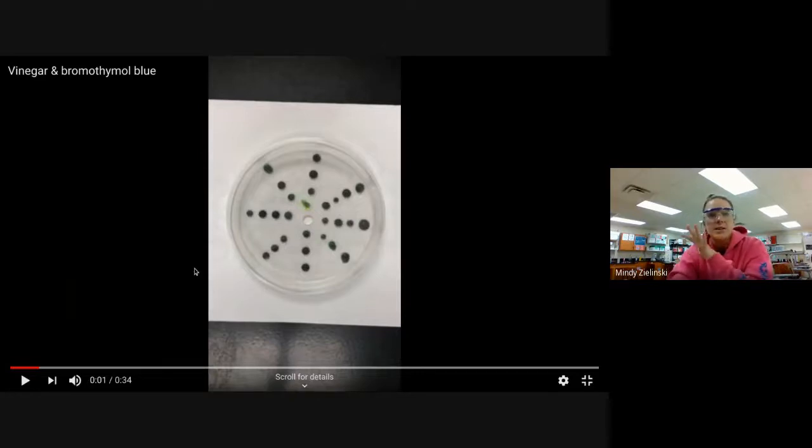Now, I need to explain what you're even looking at. So this very center circle, notice that that's clear. That is the only place that we put vinegar. And if you know anything about vinegar, it has a specific odor, right? Like you've said to yourself, oh my gosh, that smells. What does it smell like? It smells like vinegar. Vinegar has a very unique odor.